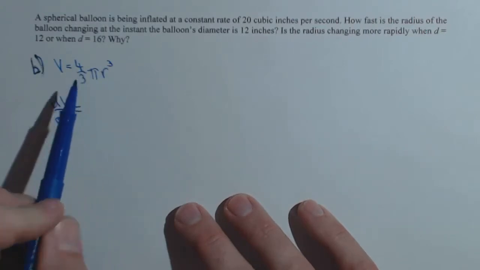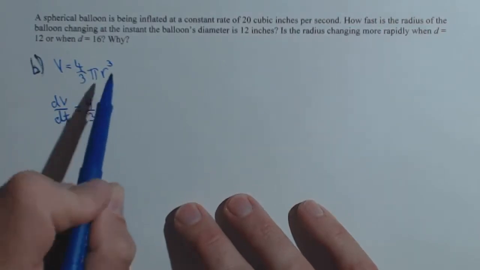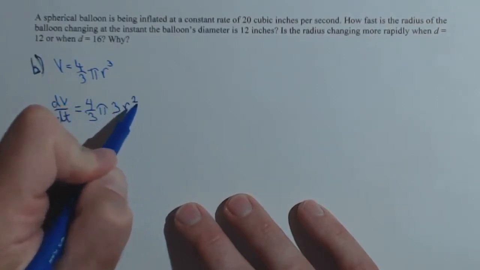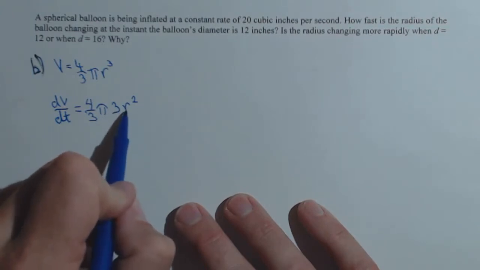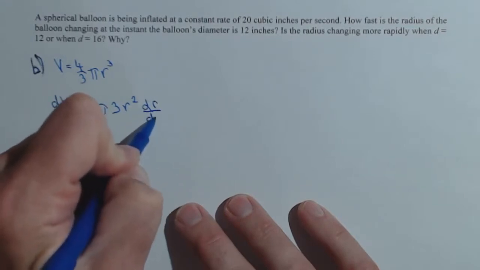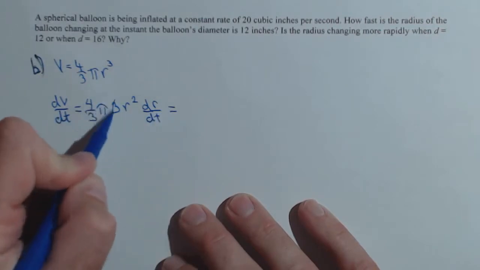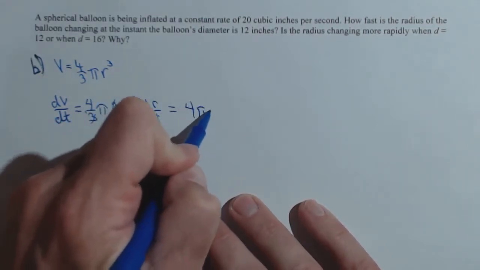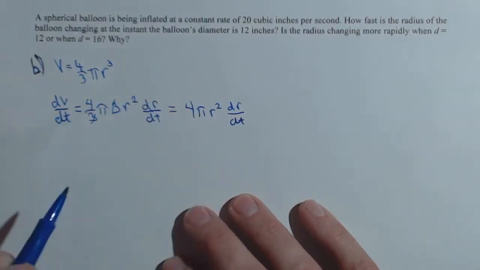So first off, we're going to do the derivative of the outside. 4/3 pi is a constant, it stays out front. We bring the 3 down, and decrease the exponent by 1. That's our power rule. Now we take the derivative of the inside, so the derivative of r with respect to t is dr/dt. And we now have a relationship between the rates. We can do a step of simplification here and write it as 4 pi r squared dr/dt.